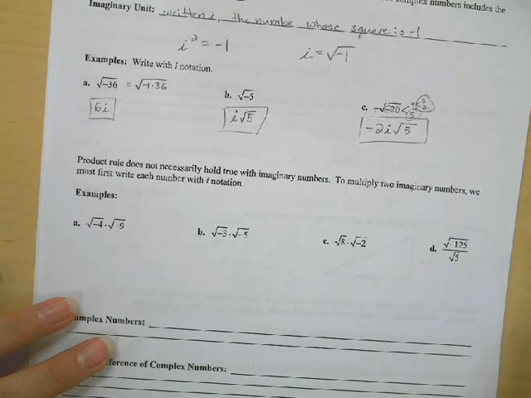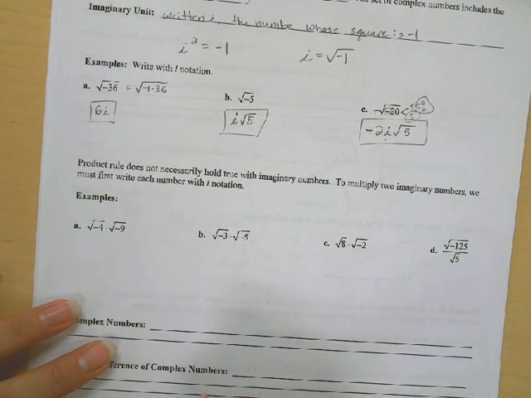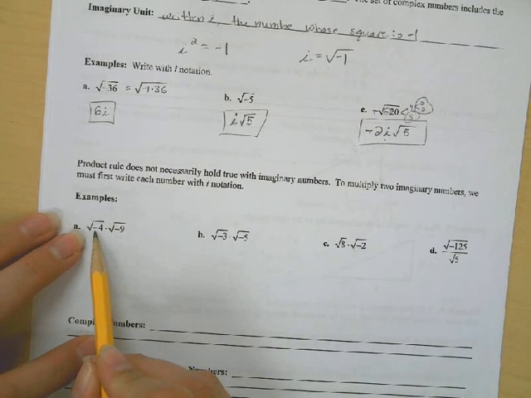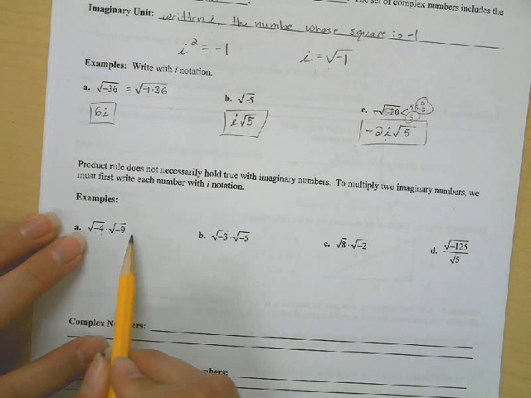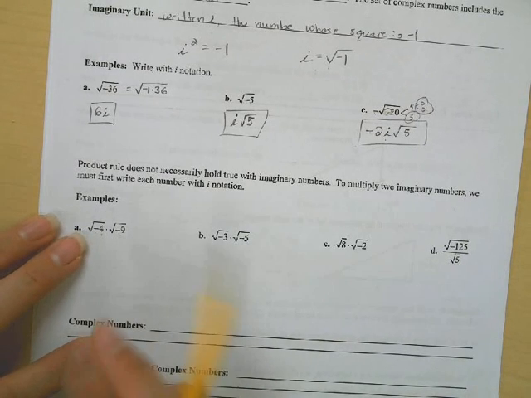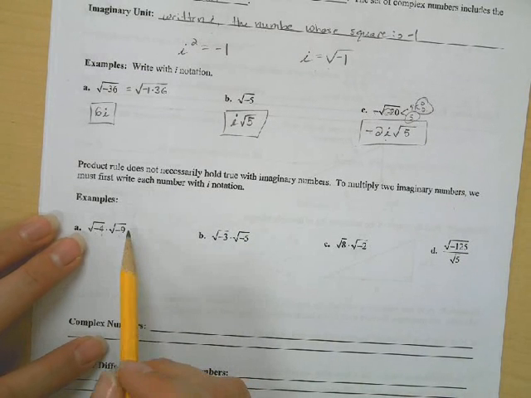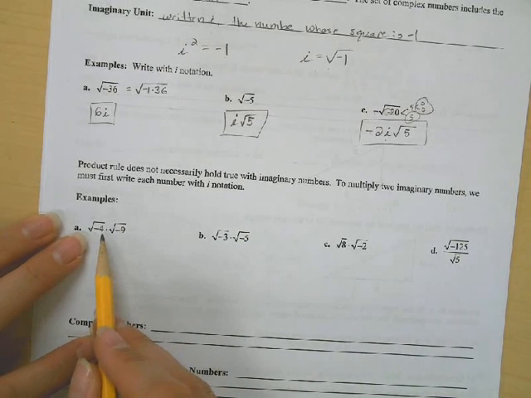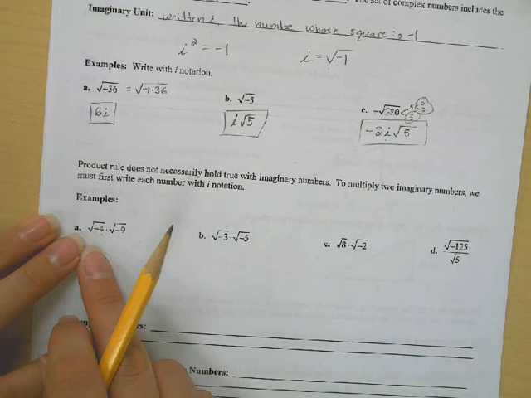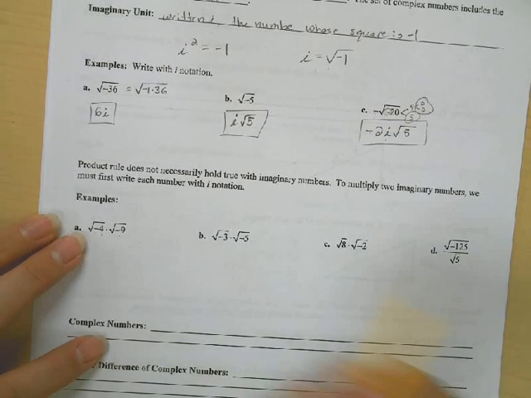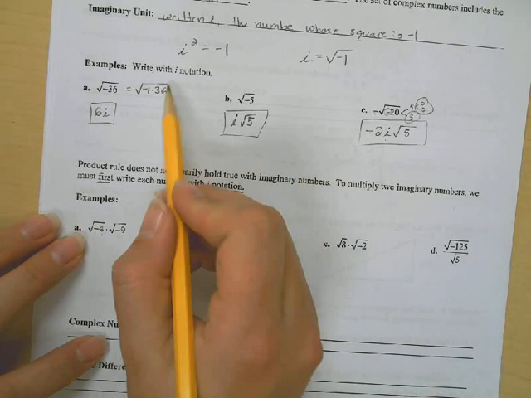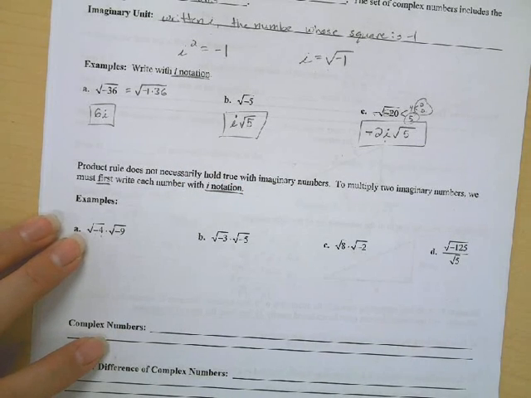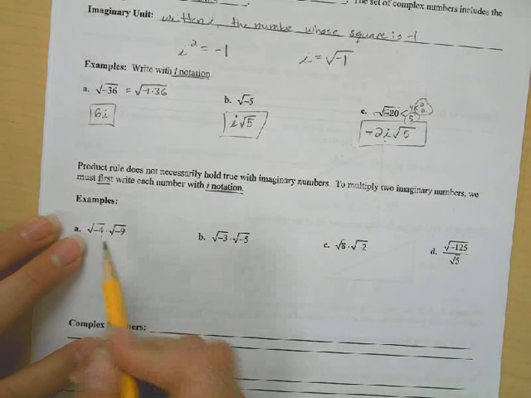The product rule does not necessarily hold true with imaginary numbers. Because if I had the square root of -4 times the square root of -9, the product rule says I should multiply those together, but if I do that here, I'm going to get the square root of 36. So now I'm going to end up with a positive number, ignoring the fact that I started with negatives underneath the radical. You cannot ignore the fact that I had negatives underneath the radical. So what we have to do is put these things into i notation first, which is what we just did. We have to put them in i notation first, and then we can multiply our radicals together since they have the same roots.